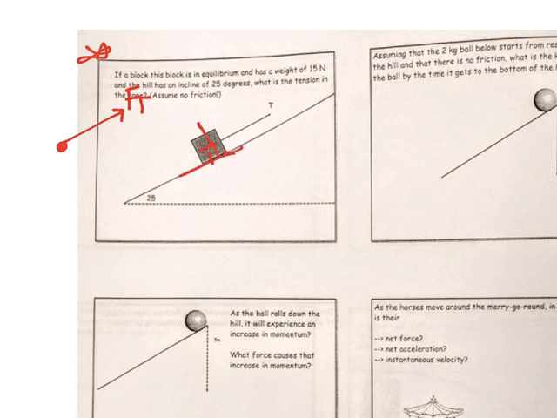This is our horizontal plane, so normal force must be this way. And we have to have gravity. I'm going to draw gravity in a different color here, which is always straight down, which is not terribly helpful for us. So what we need to do is break gravity into different sections.